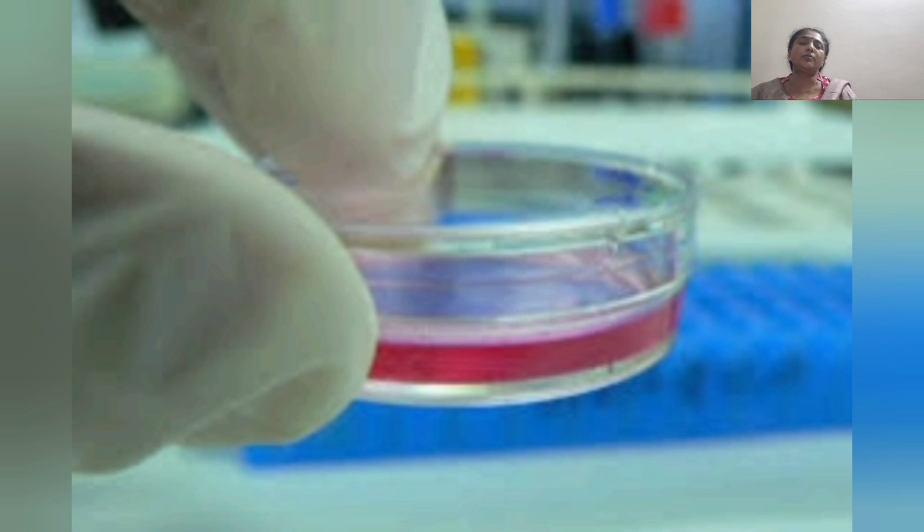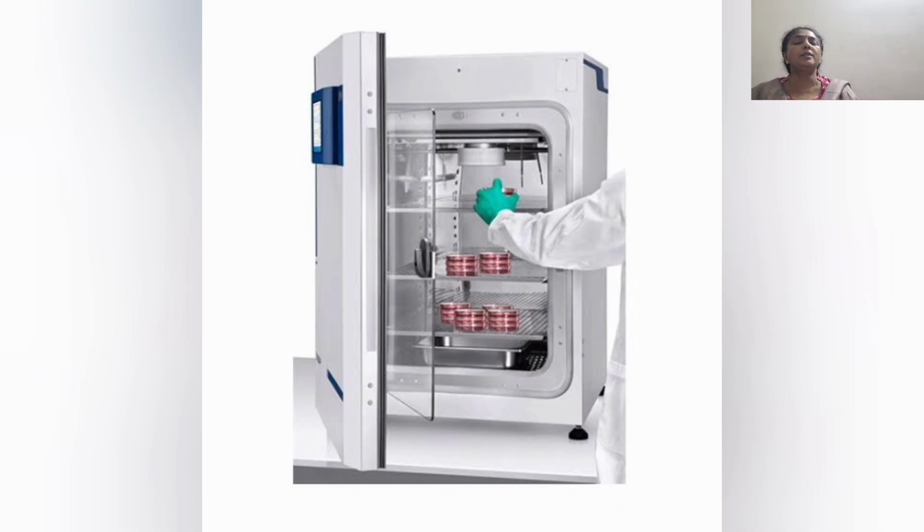After the preparation of the media, it is always better to check to see if there is any contamination by transferring a small volume of the media onto a Petri plate and keeping it in the incubator at 37 degrees centigrade, 5% carbon dioxide for about 72 hours to ensure that it is contamination free.